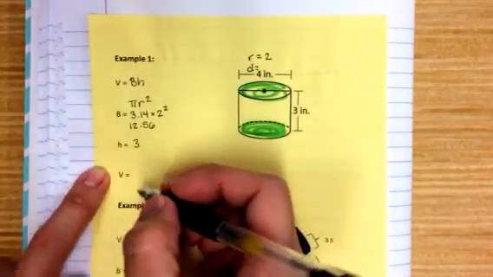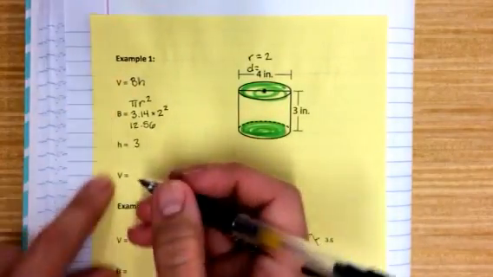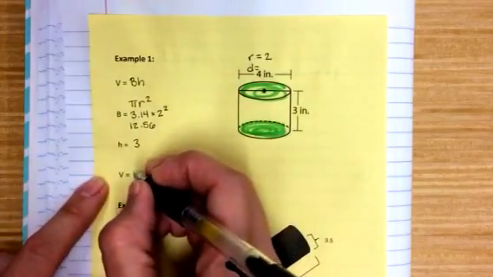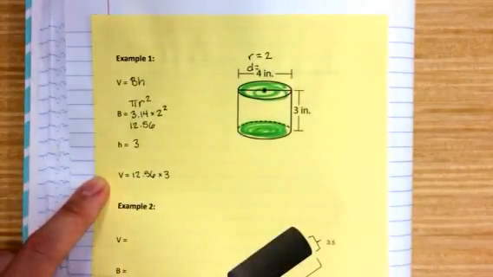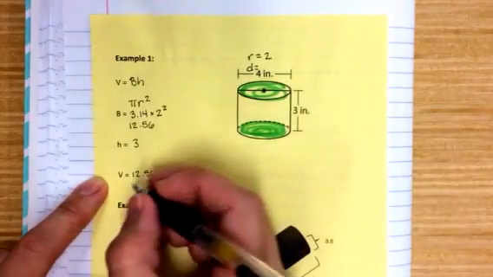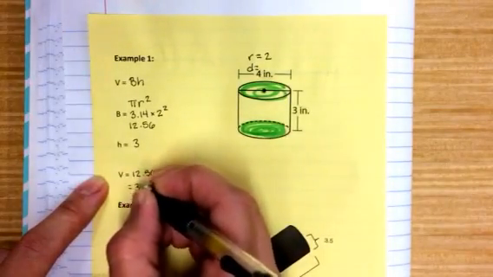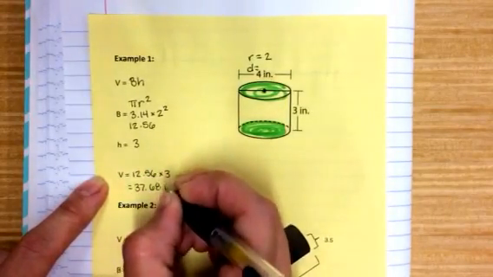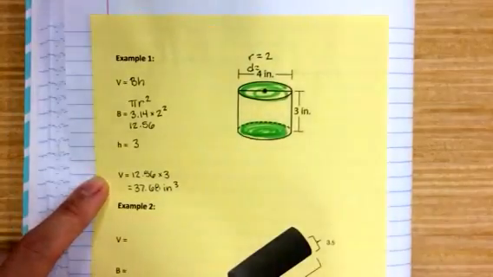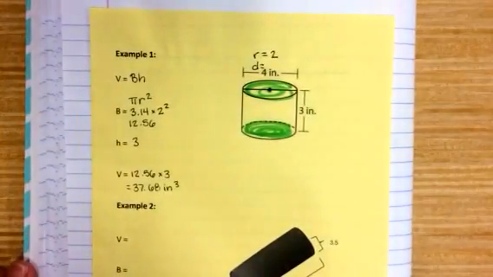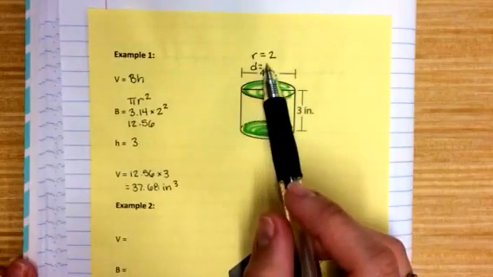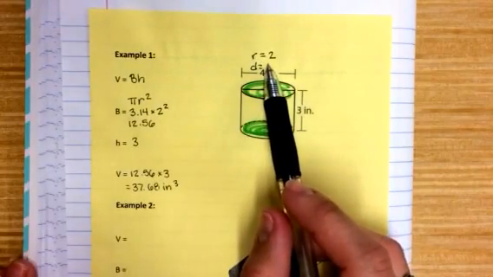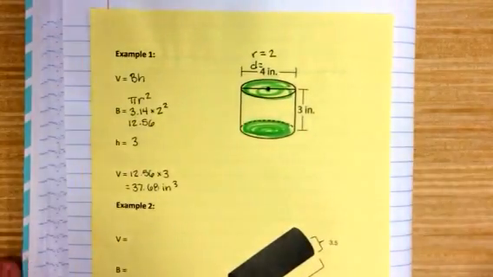And now we do volume. Now we can plug into our original formula. Instead of capital B, we have 12.56 times 3, which gives us 37.68 inches cubed. So the big key on this one is to identify that they give you diameter and that you have to turn that into a radius. That could be our mistake if you don't catch that.